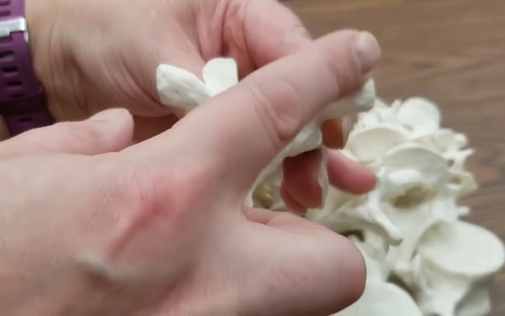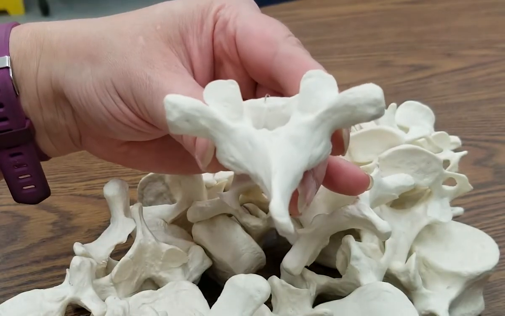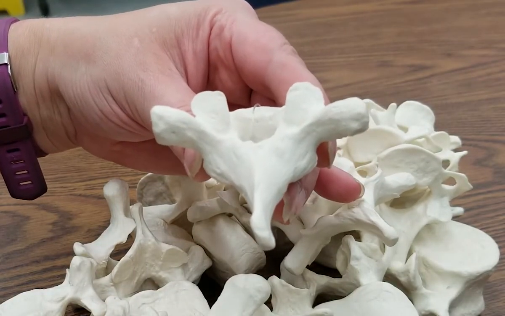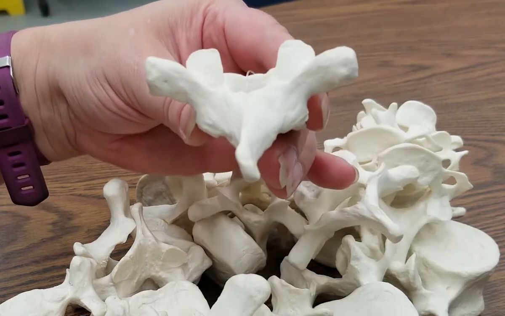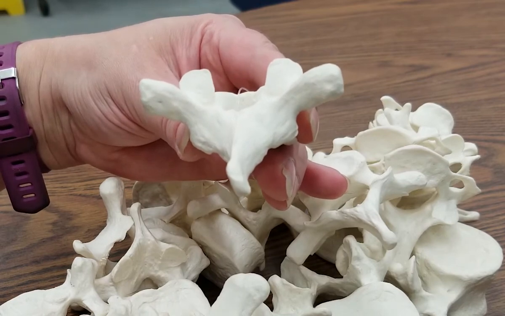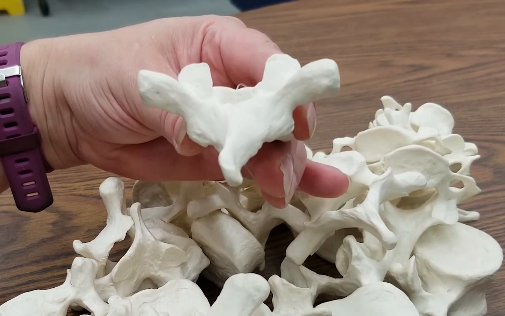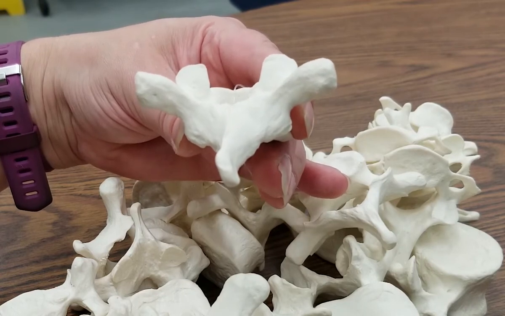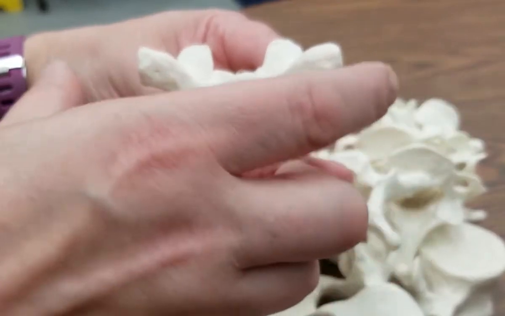And these that stick out to the side, guess what they're called? They're called transverse processes, because transverse, sticking out to the side. And a process, you also need to know that, a process is just any part of a bone that sticks out. So this would be a transverse process. The process meaning it sticks out, and the transverse meaning where does it stick out?